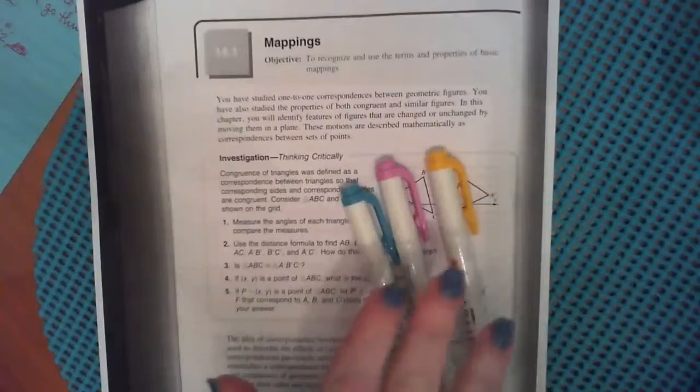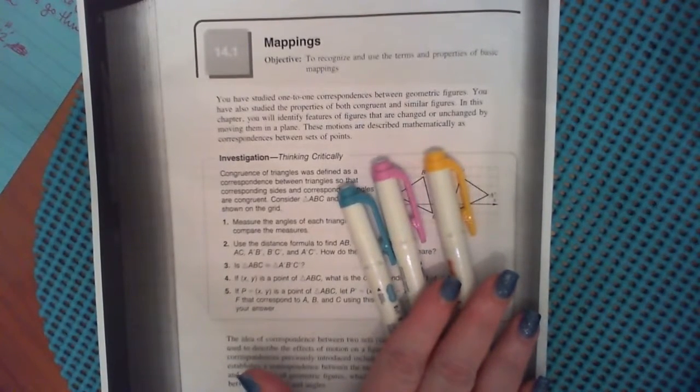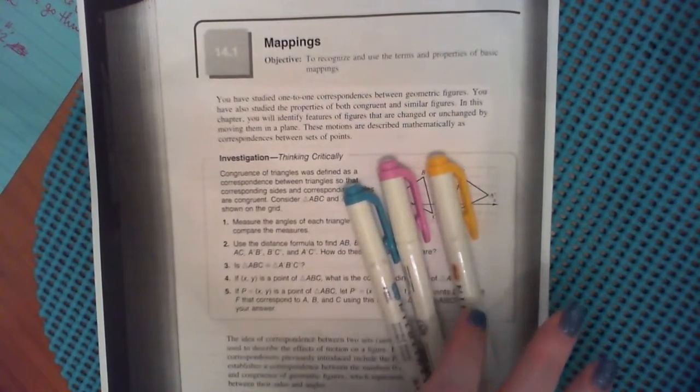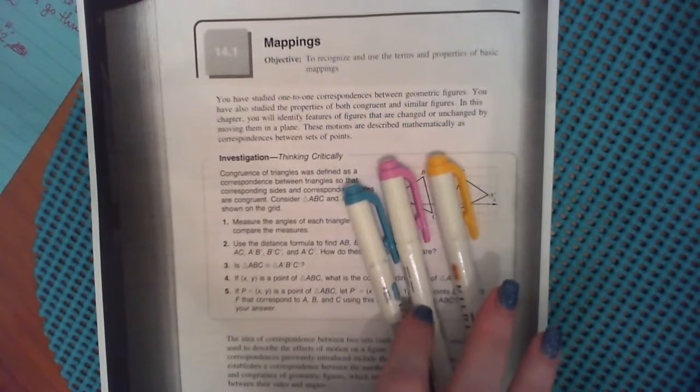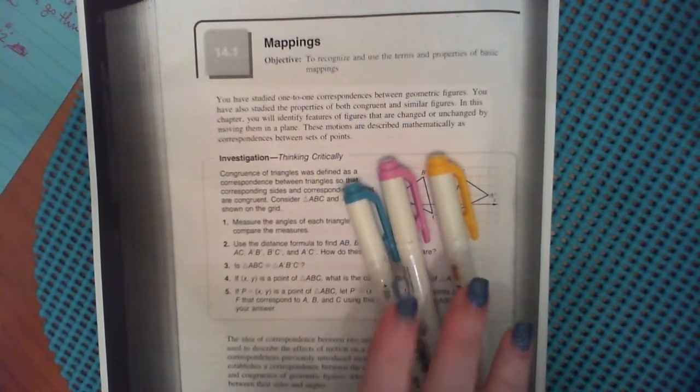So, back to a highlight video, which means there isn't too much for you to worry about as far as things that you need to have memorized. But these are the highlighters that I'm using. Remember, yellow is for definitions, purple is for postulates and theorems, and blue is for information. It's good to know, but doesn't necessarily need to be memorized. Okay, so let's get started.